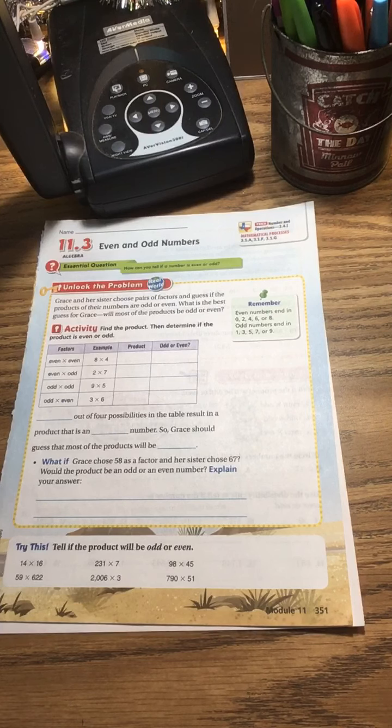Okay, her sister chose 67. If that is an odd number times something, what is the answer going to be? Well, let's see. Oh, I see what they're saying. If you had 58 times 67, would that give you an even number or an odd number as an answer? It would give you an even number, because you have an odd number times an even number. I'm sorry, I misread that problem. So the answer would be an even number.